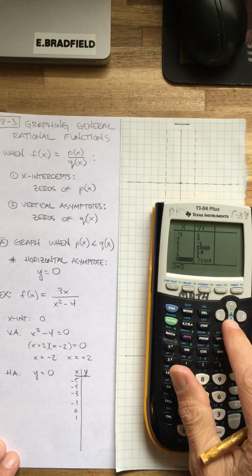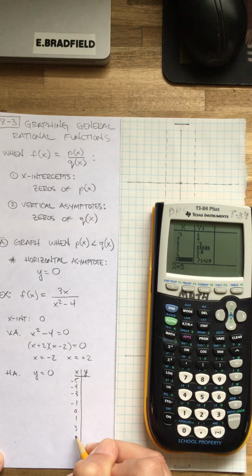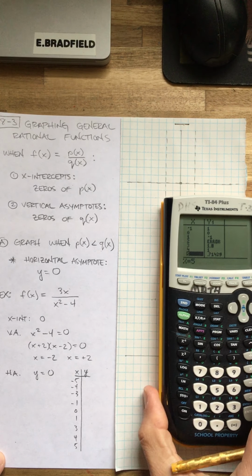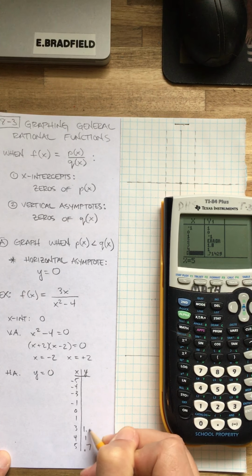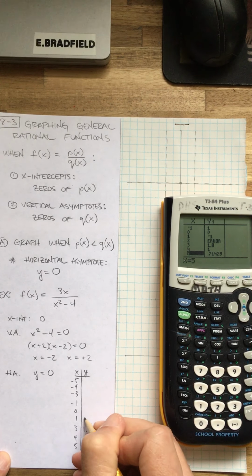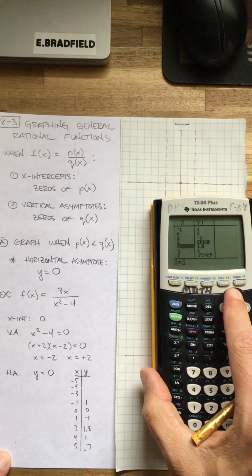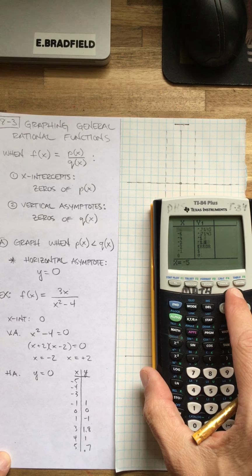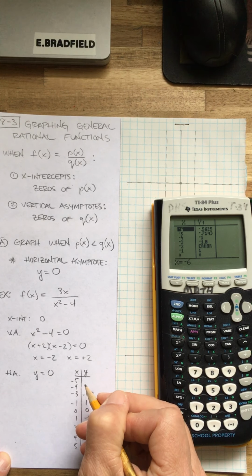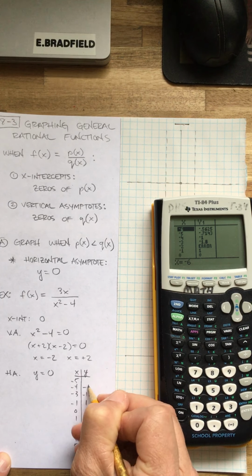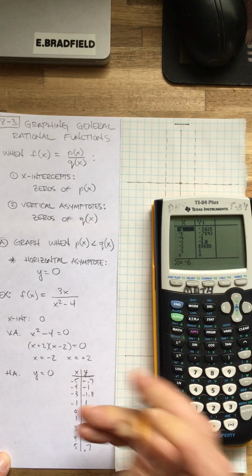And I'll scroll down and get 3 more points to the right of that other asymptote, 3, 4, and 5. And then I'll go ahead and fill in these points. So 0.7, 1, 1.8, -1, 0, 1. I'm just copying these straight off my calculator here. Okay, -1.8, -1 and -0.7. You'll notice that they're pretty symmetrical, okay?